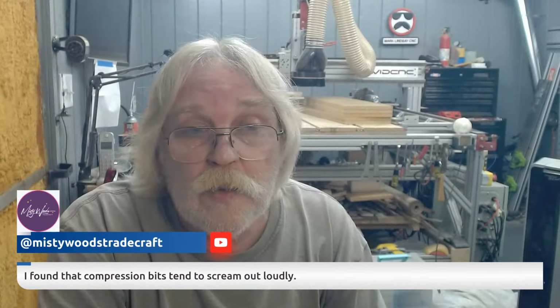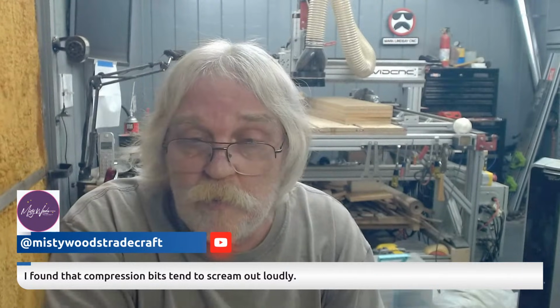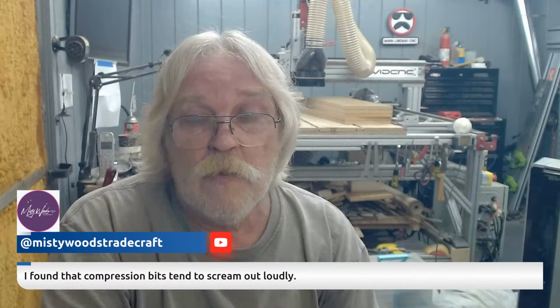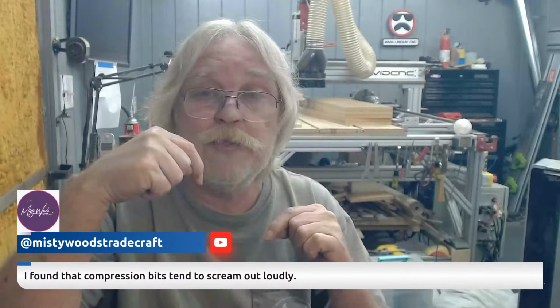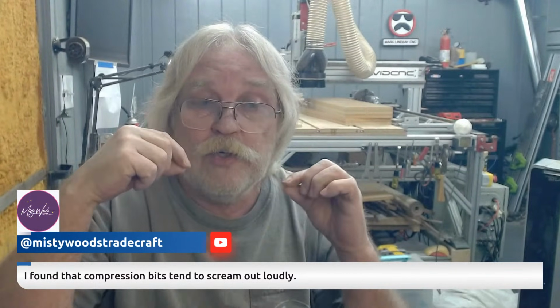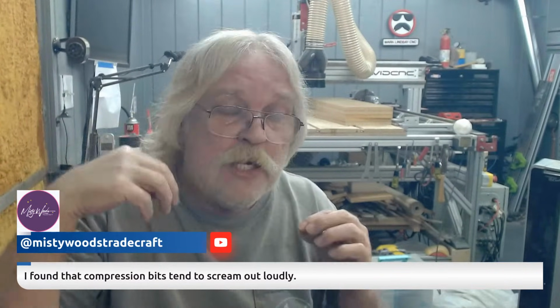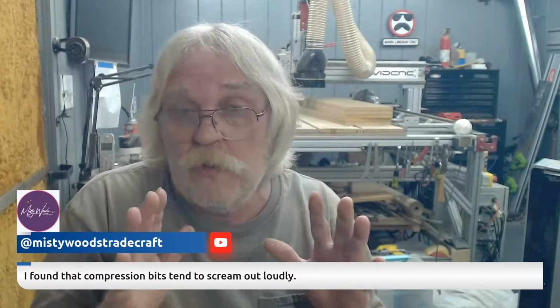Let's see here. Dion says, I found that compression bits tend to scream out loudly. They can, because you're upcutting and downcutting at the same time. And compression bits tend to be pushed a little bit faster, and that's okay.